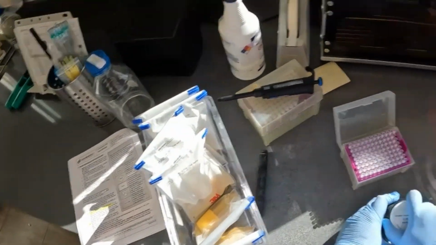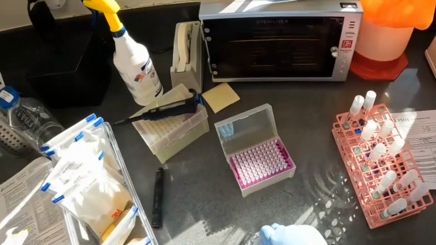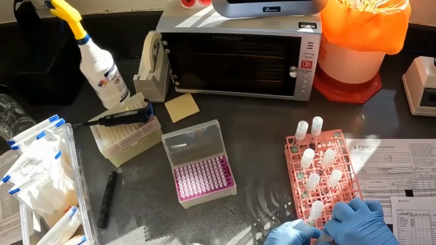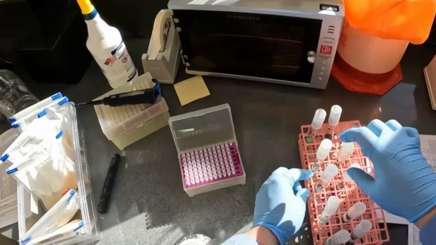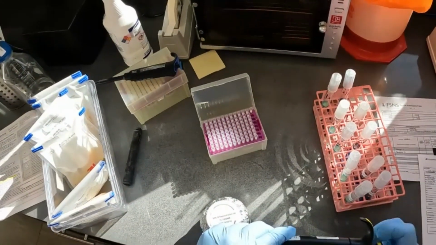Okay, and now we're gonna add 200 microliters of our TET iodine solution to those same tubes. So let's update our pipette to 200.